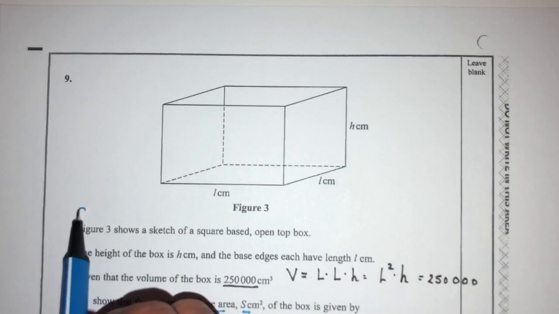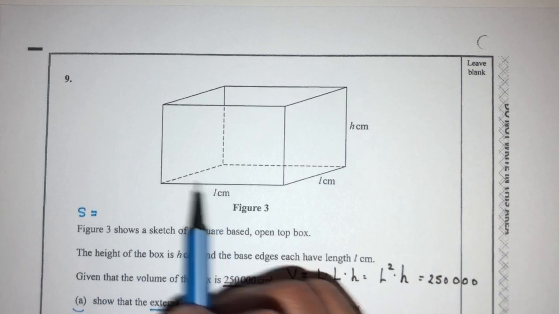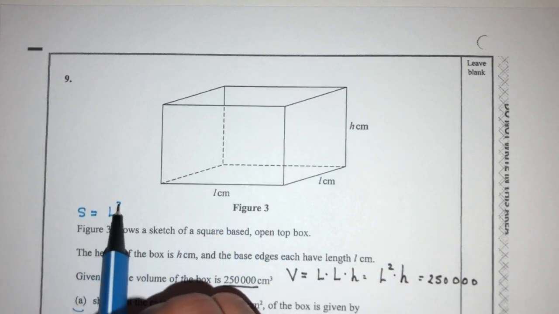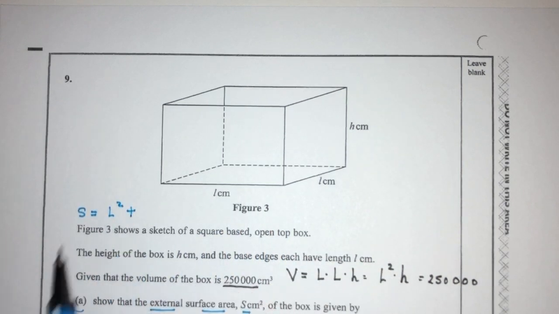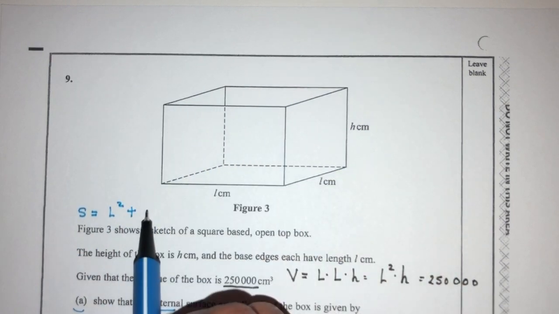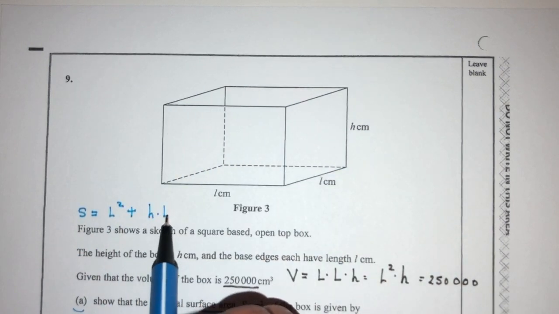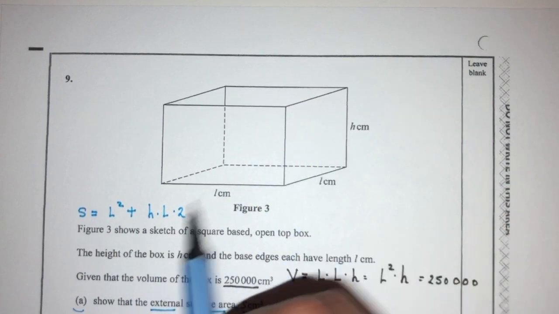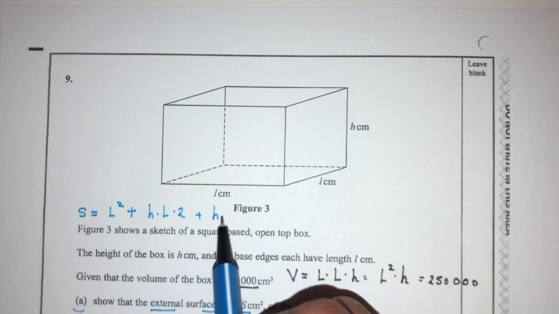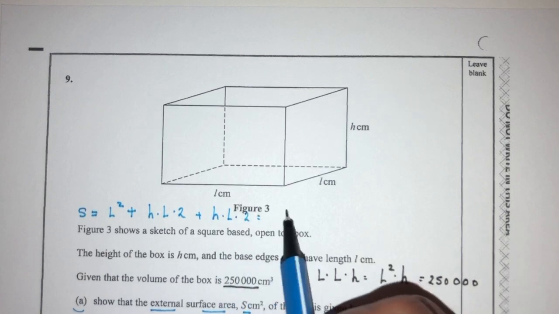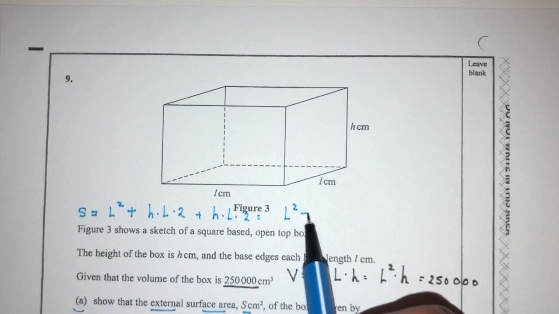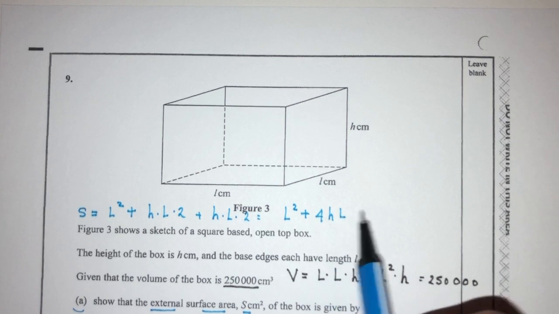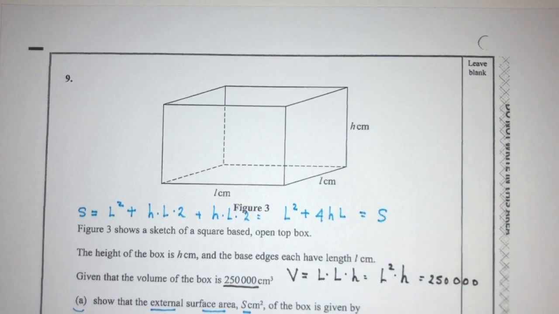So surface area S will be what? The base area will be L squared, plus this area will be H times L times 2, because it will be front and back. And then this area will be the same thing, H times L times 2. So you will have L squared plus 4HL. That is your value for S, surface area.